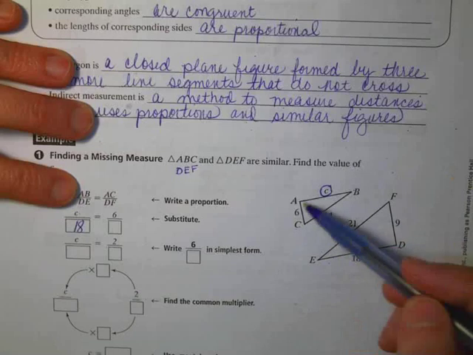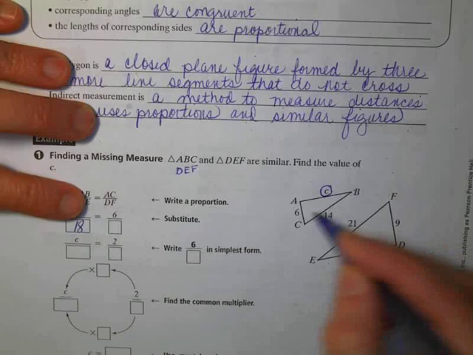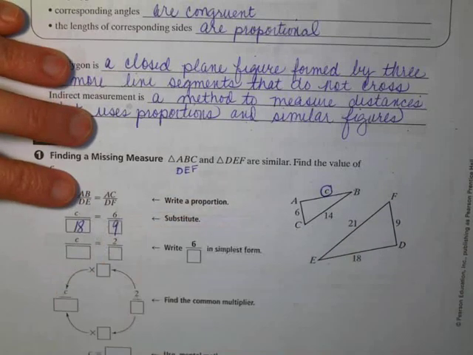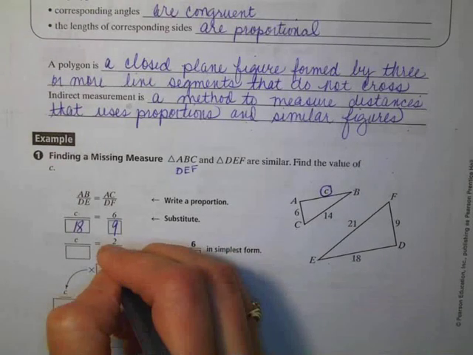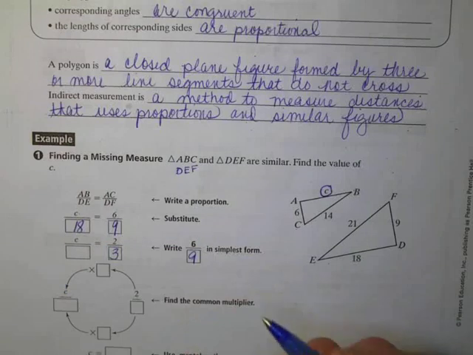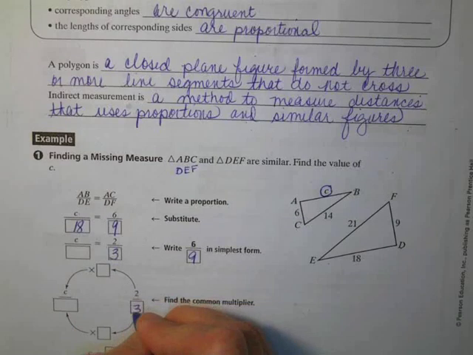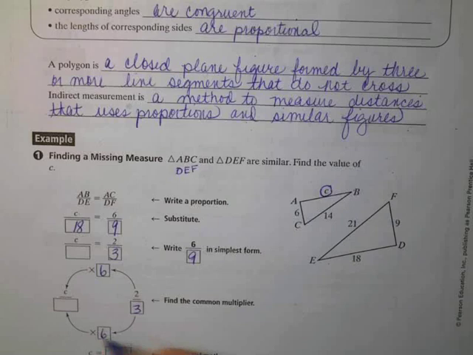AC is the shortest of the three. AC is 6. DF, in the larger picture, also the shortest of the three, is 9. Okay, we can write 6/9 in simplest form to give us 2/3. And then from there, 3 times 6 is 18. So 2 times 6 is C, and C is 12.